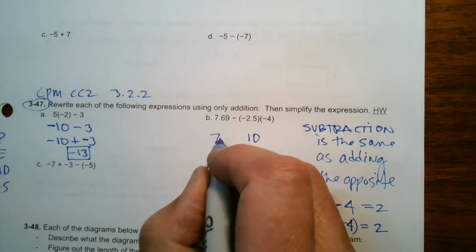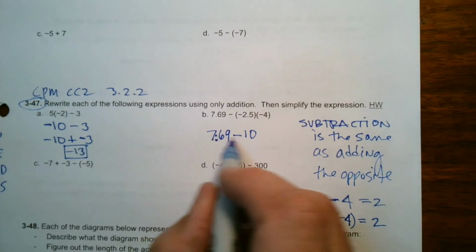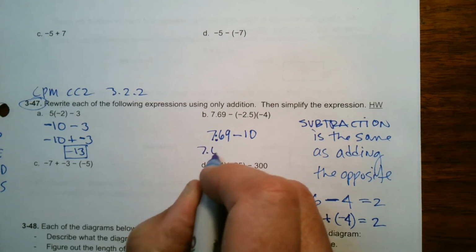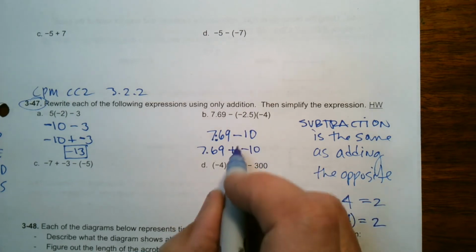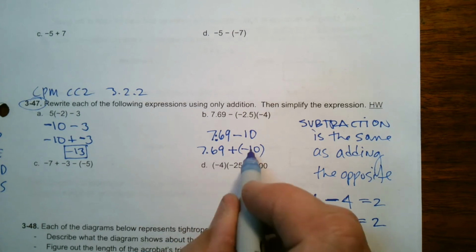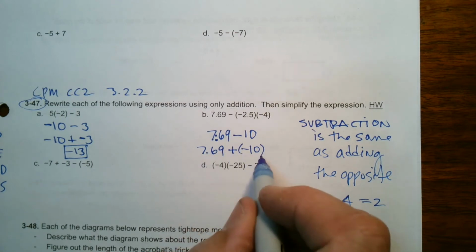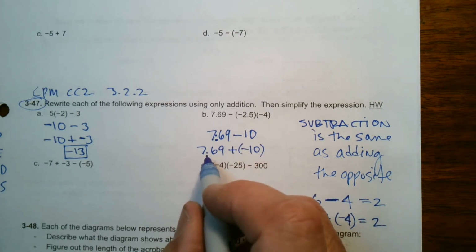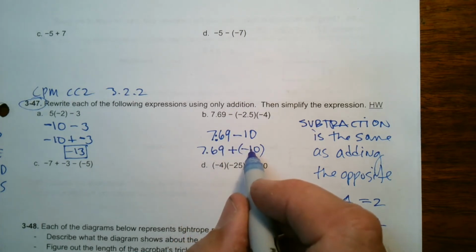So now I have 7.69 minus 10. And again, I'm going to rewrite the subtraction as adding the opposite. So it's 7.69 plus negative 10. That shows me I've got a situation where I have a positive number and a negative number. Positives and negatives cancel each other out. That canceling process is subtraction. So we subtract to find the difference between them to find out what's left over.